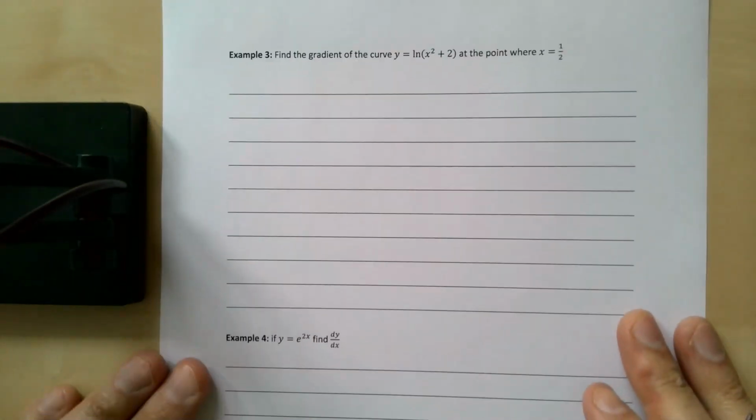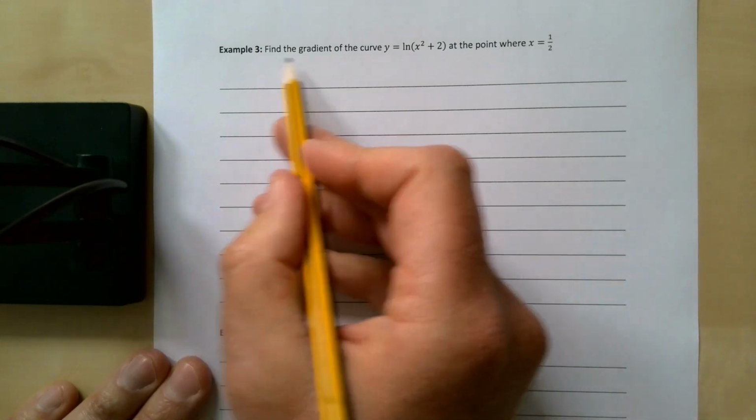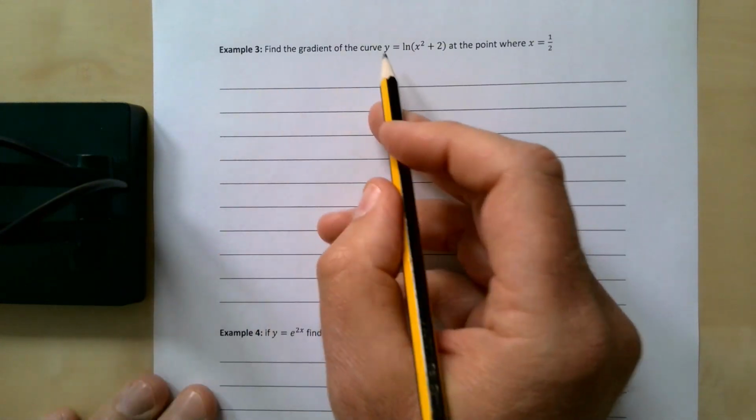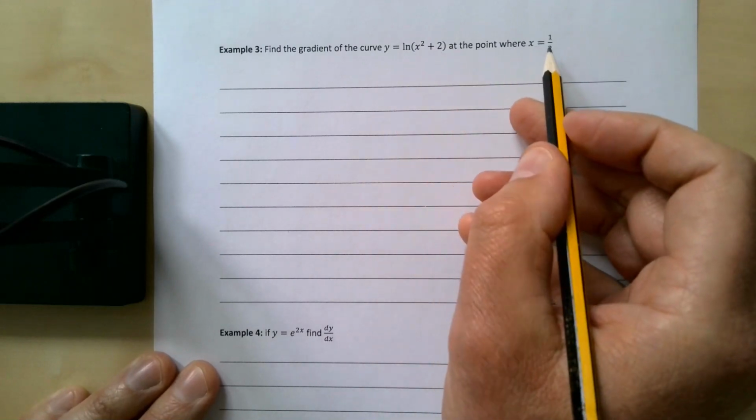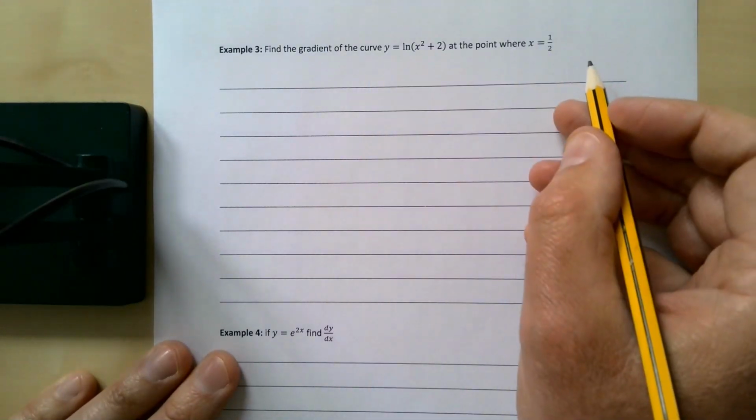Here's a sort of case where you would see questions like this. So let's see if we can get ourselves a wee answer to this. Example 3, find the gradient of the curve. So that means we're going to have to differentiate y equals ln(x squared plus 2) at the point where x equals a half. So a wee bit more going on there.